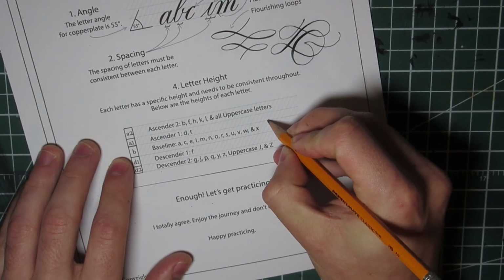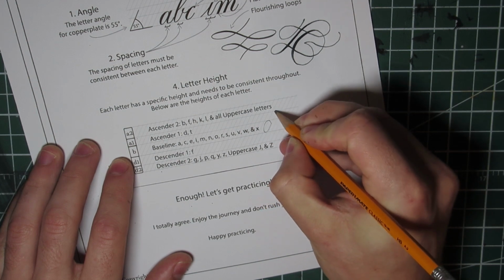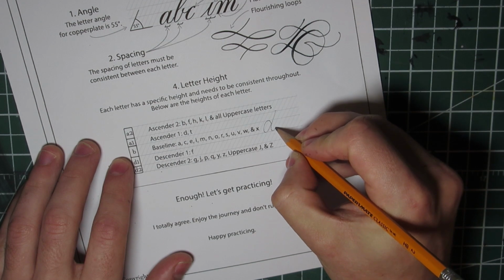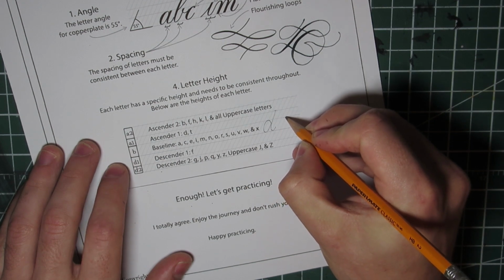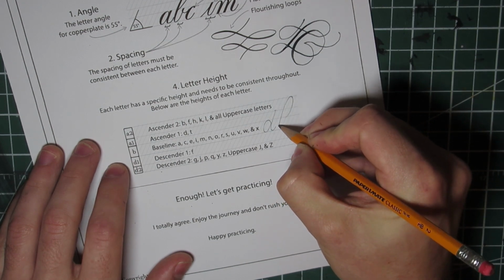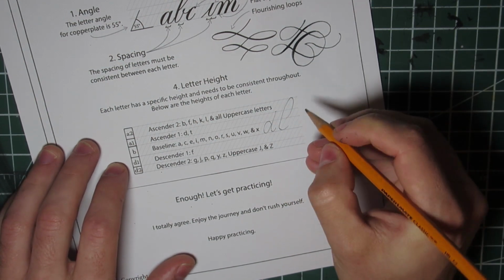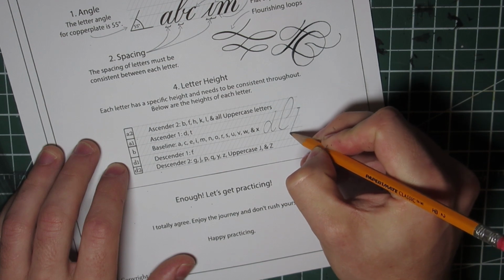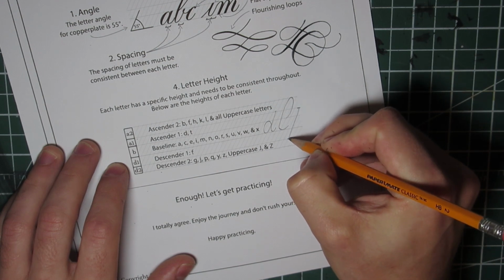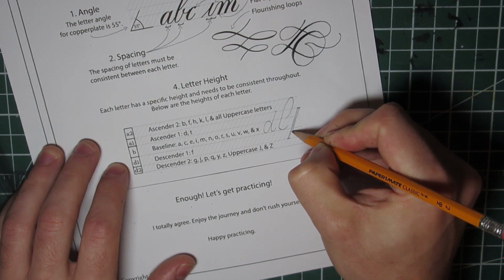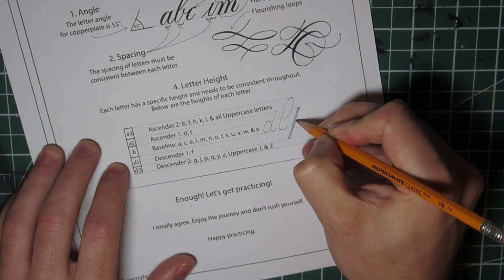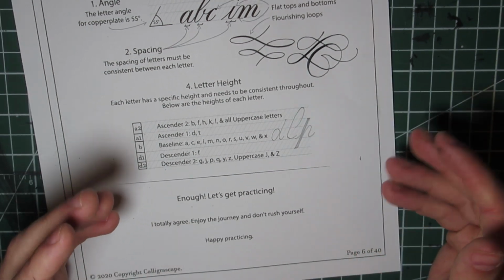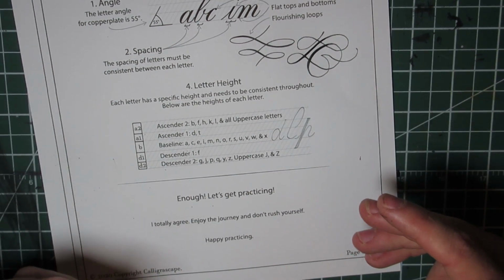Like D would only go to here, while L ascends all the way to the top. And then P, another oddball, would have a flat top and bottom right there. And those are the 4 things that make Copperplate Copperplate.